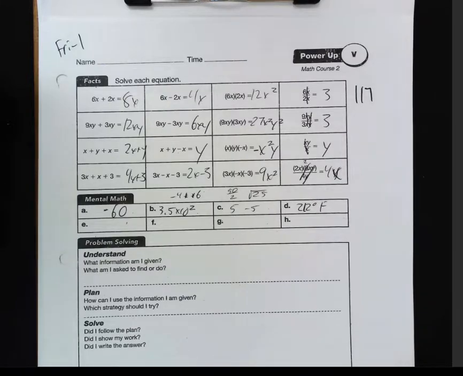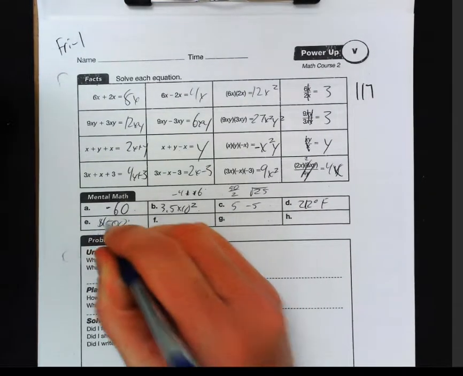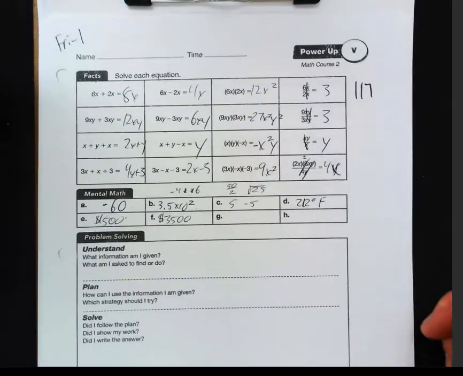12.5% of 4,000. I know 12.5 is 1/8. So I just divide by 8. I get 500. Less than that is now the subtraction, 3,500.